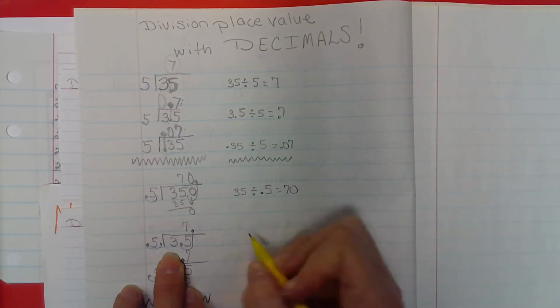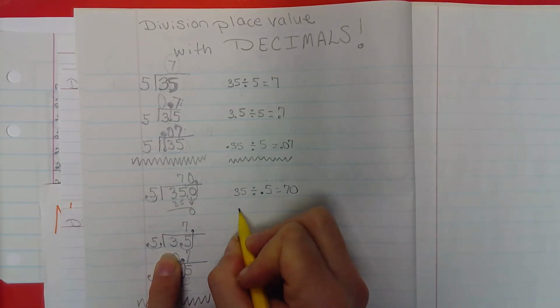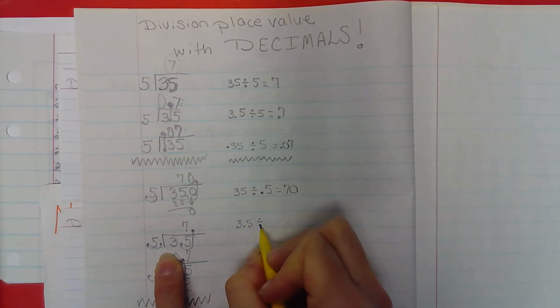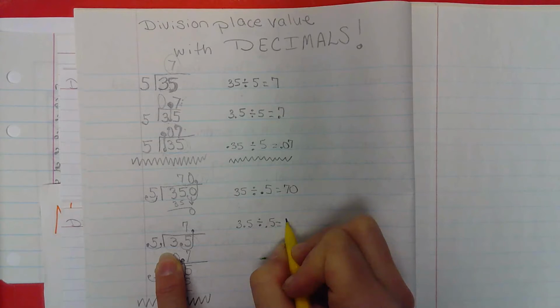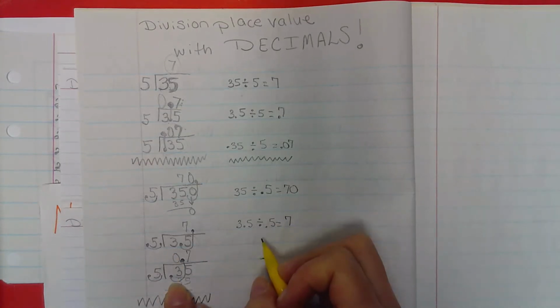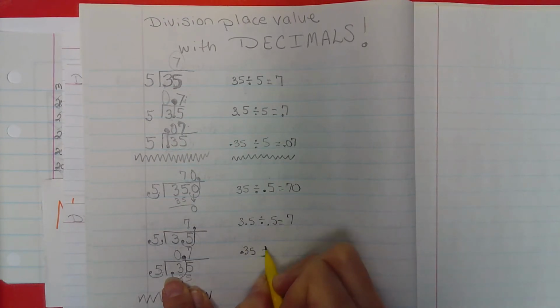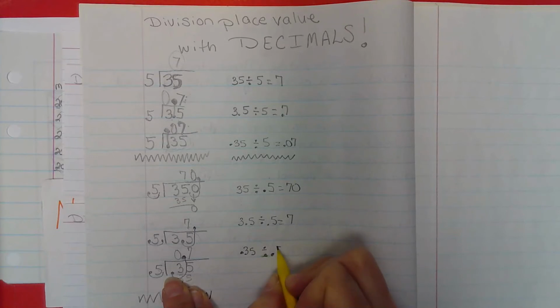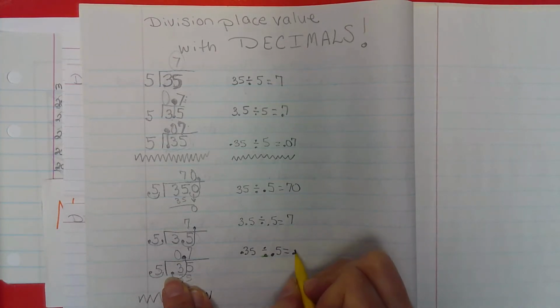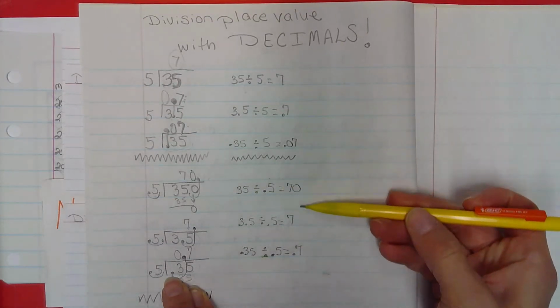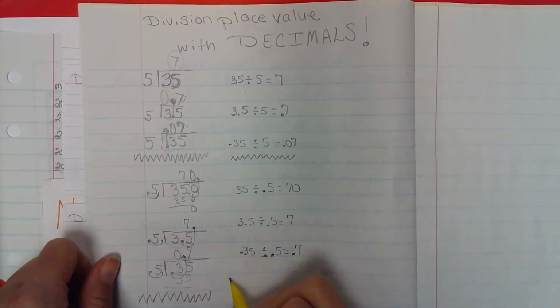That came out to equal 70. When we changed that to be 3 5/10 divided by 5/10, that was just 7. And finally, when we did 35/100 divided by 5/10, that answer came out to be 7/10. So you should be able to look at these and see all sorts of patterns.